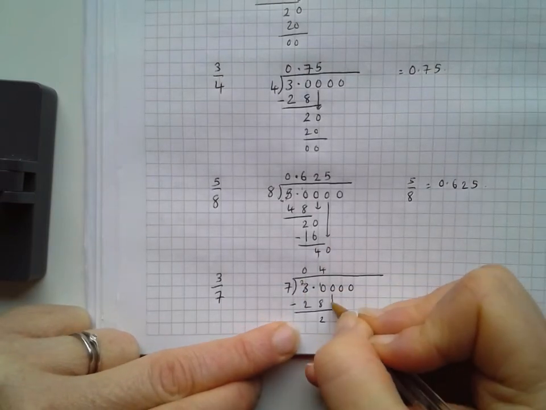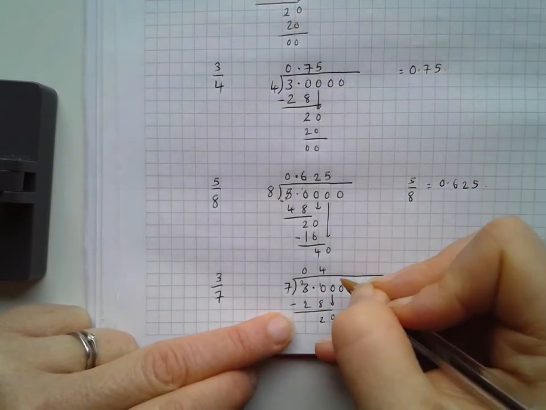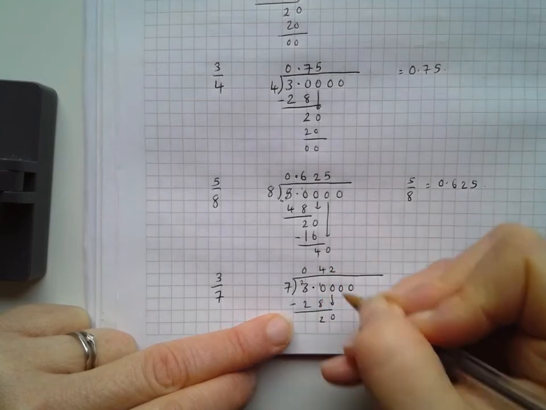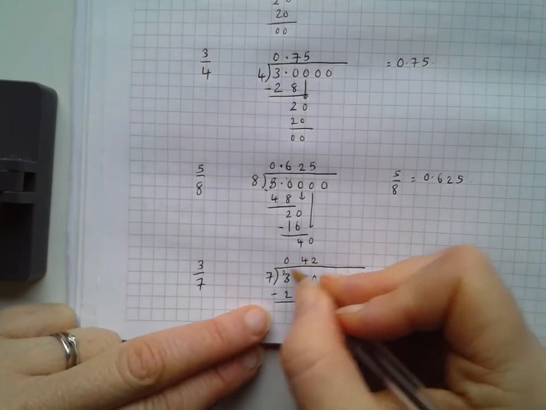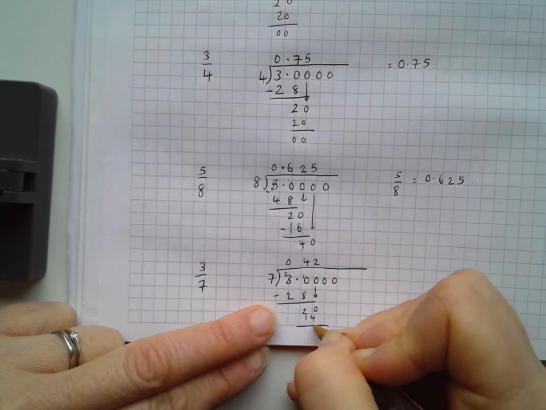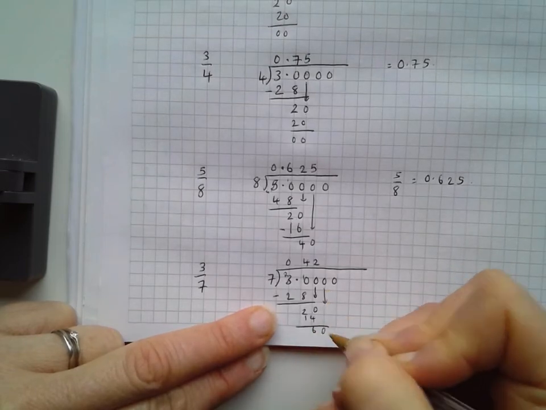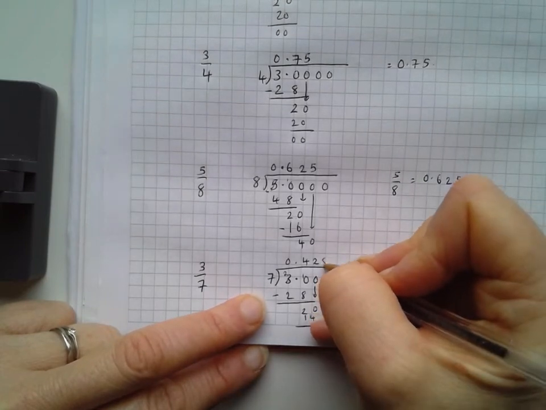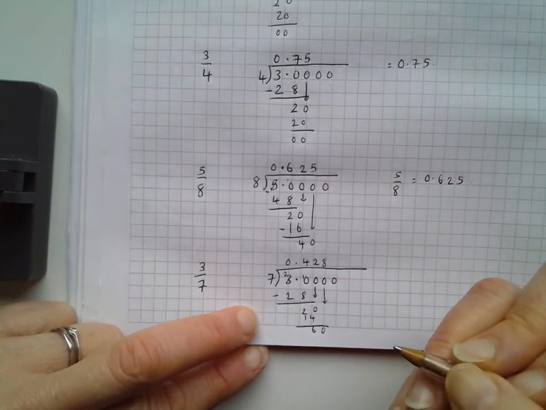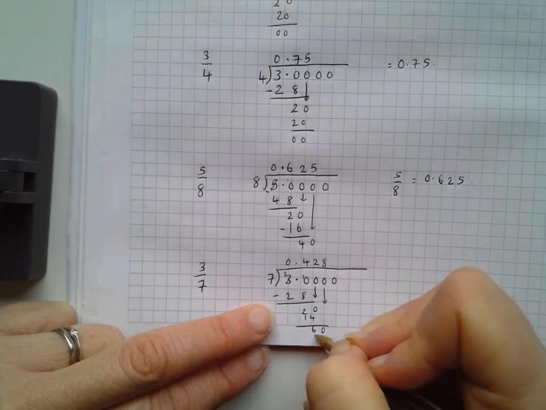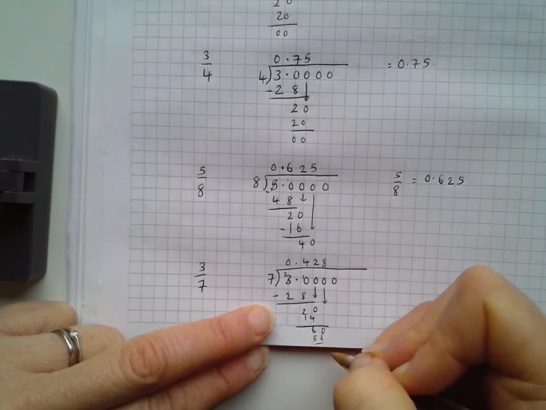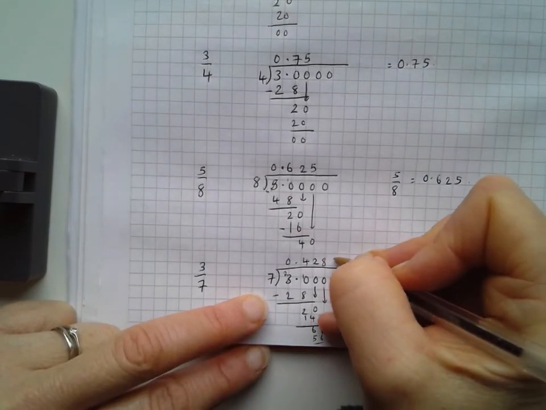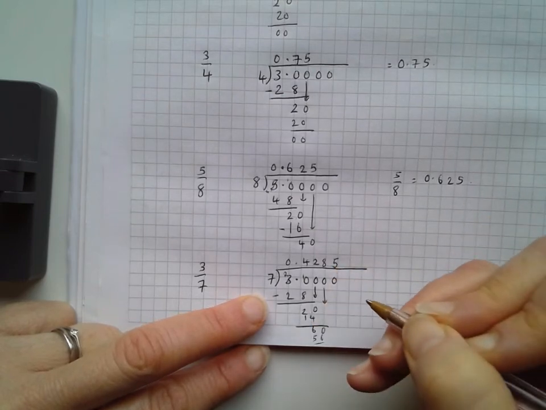Bring down the 0. 7 goes into 20 twice, doesn't it? It goes 14. 2 by 7 is 14. Subtract is 6. Bring down the 0. 7 goes into 60, oh, 7 goes into 60 8 times. I'm running out of space here, haven't I? 7 goes into 60 8 times. Subtract is 4. 7 goes into 40 5 times. You can see it's just going on and on and on.